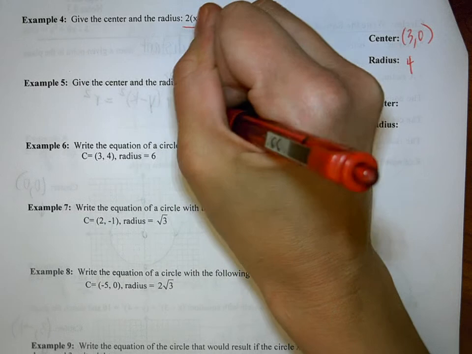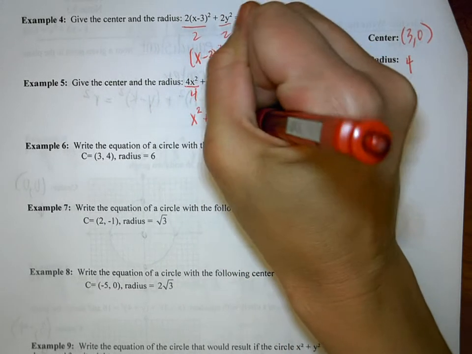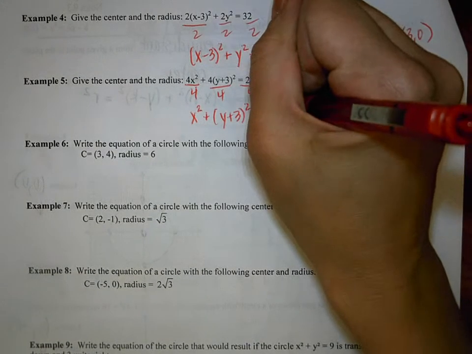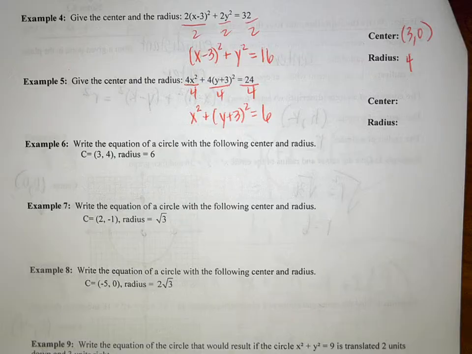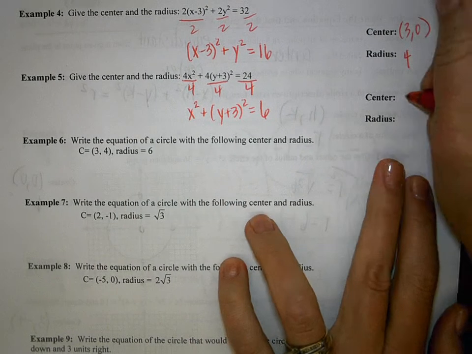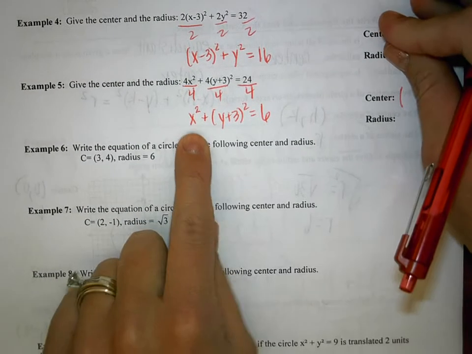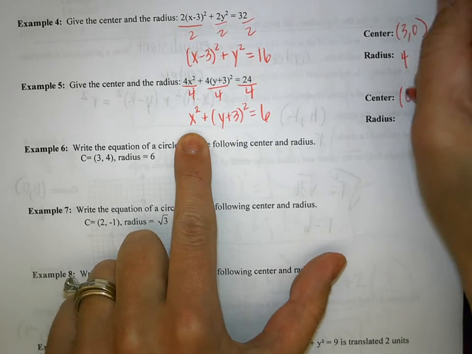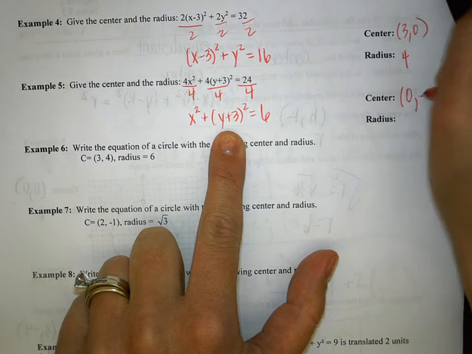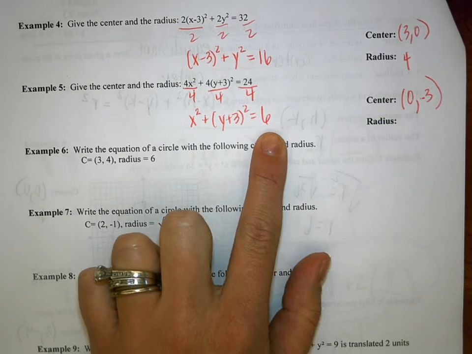When I do that, I get x squared plus y plus 3 squared equals, and 24 divided by 4 is what? 6, right? Okay, what is my center? Hannah, what's my center? What's with the x? 0. And then when we set that equal to 0, it ends up becoming negative 3. That is my center. Who thinks they know what the radius is?